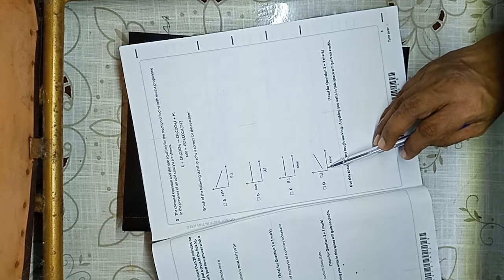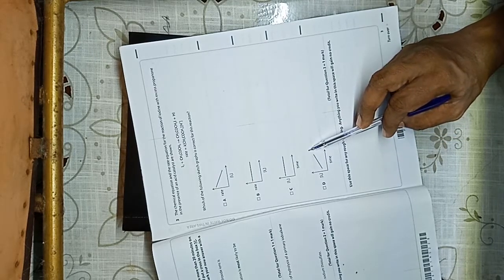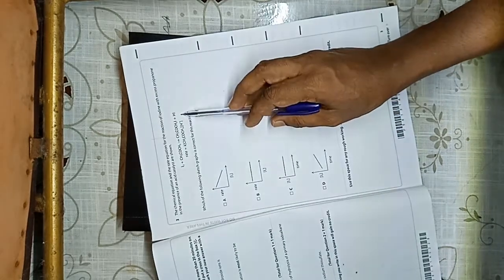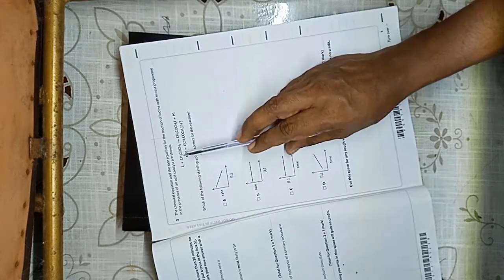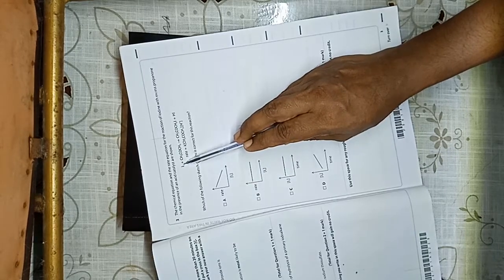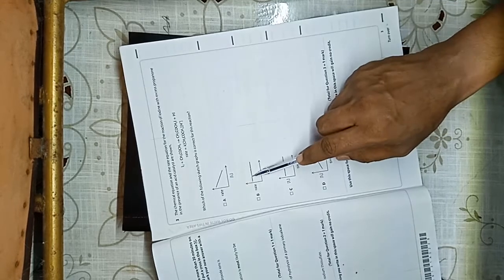Then D, with time I2 concentration increases. If it is a product, its concentration will increase, but it is a reactant. Being a reactant, its concentration should decrease with time. That is also wrong. Therefore, for the third question, the correct answer is B.